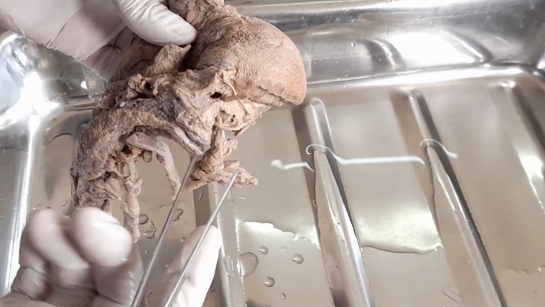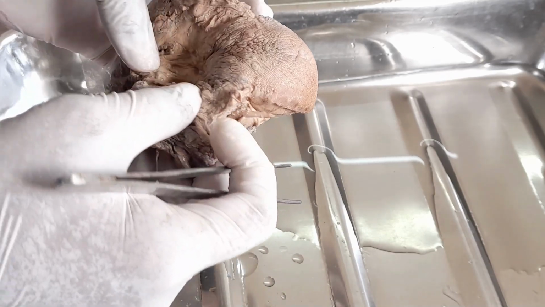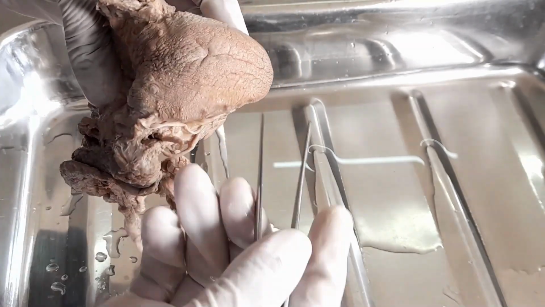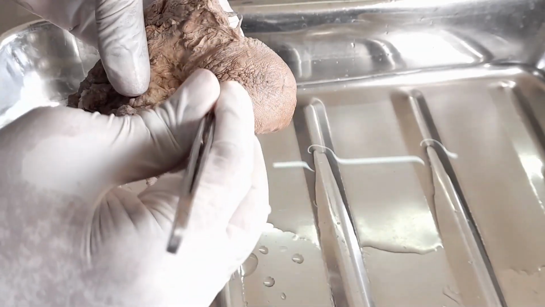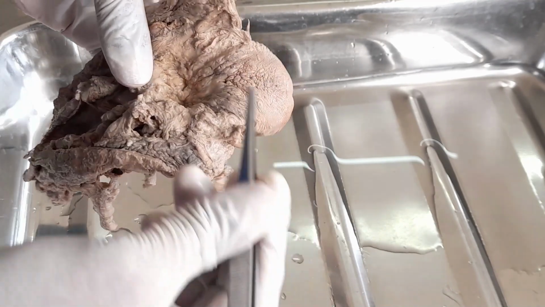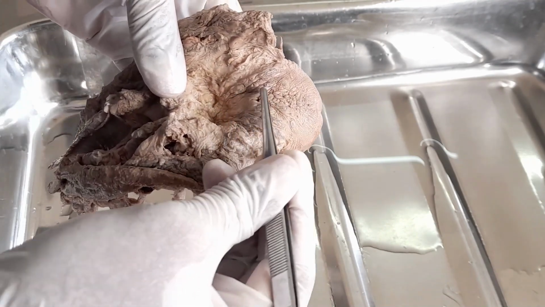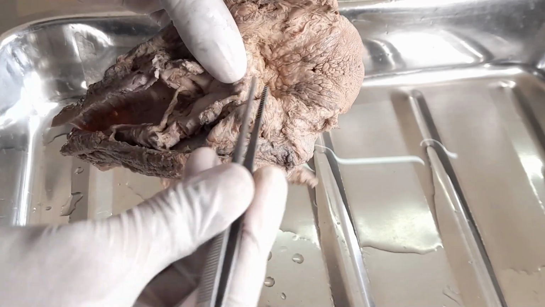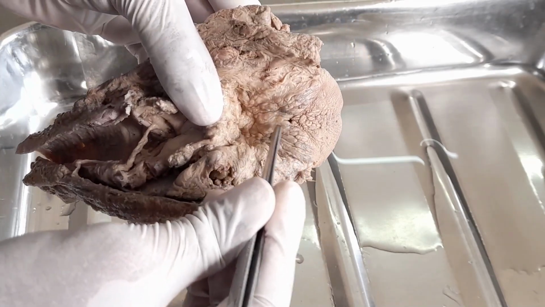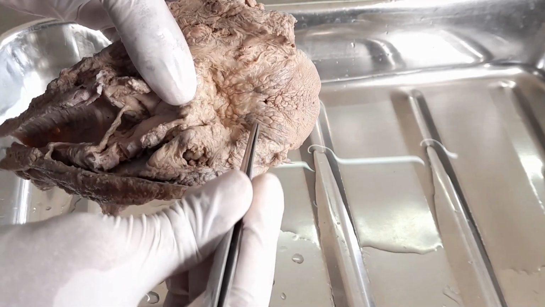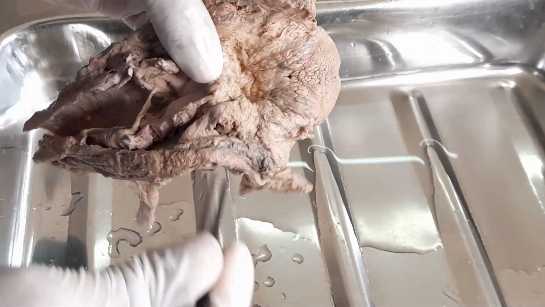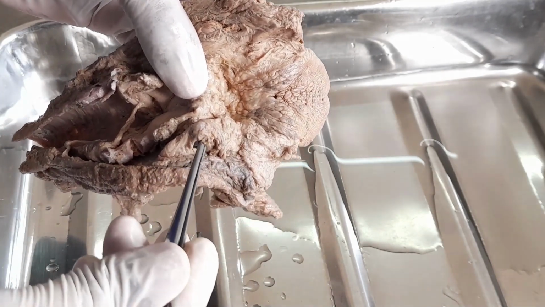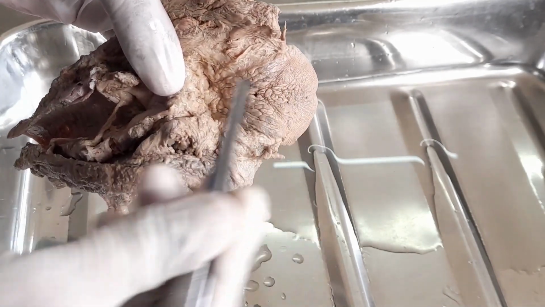Now, coming to the features of the tongue again, as you know, you have a tip, you have the sulcus terminalis. Behind the sulcus terminalis, this part is known as the posterior part of the tongue. As you can see, the surface is laden with lymphoid aggregations. All these together will form the lingual tonsil. Okay, it is seen behind the sulcus terminalis.